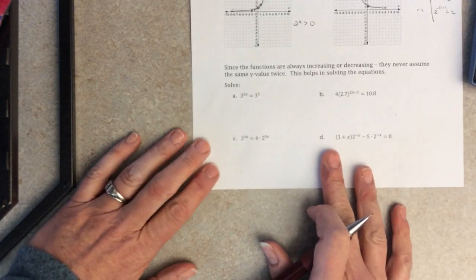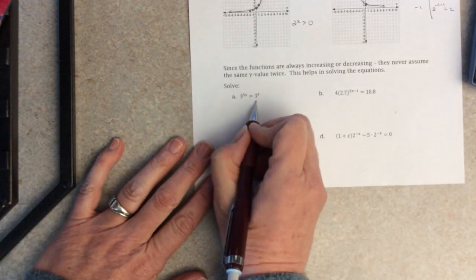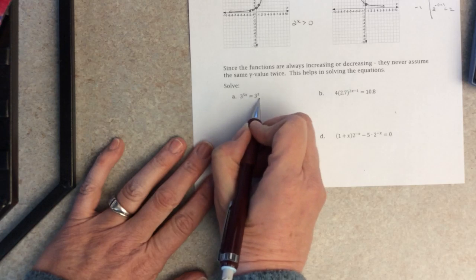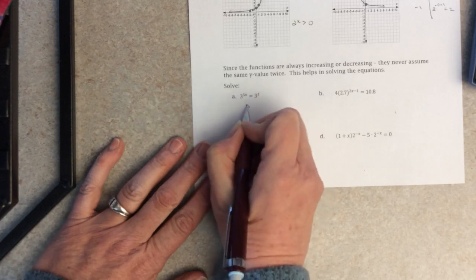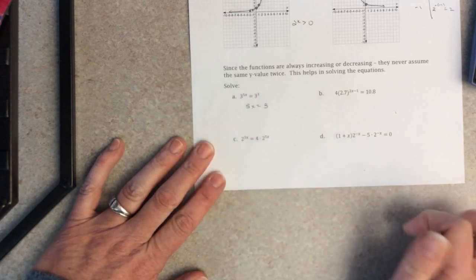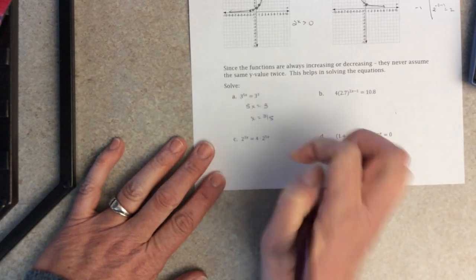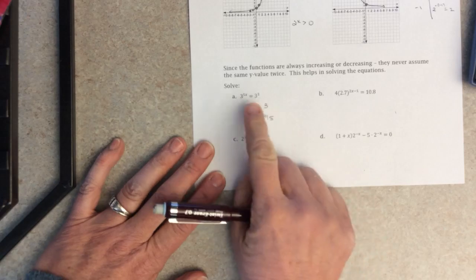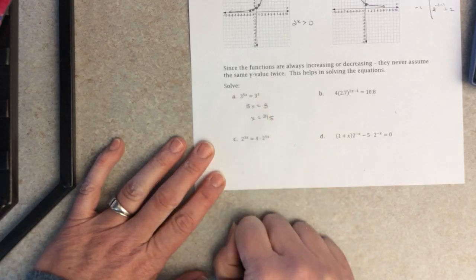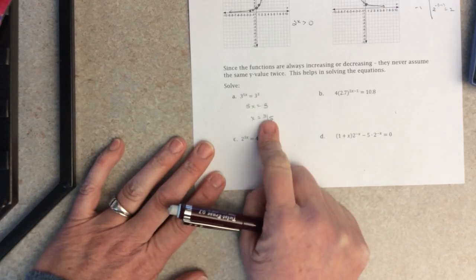One thing we know about exponential equations is if the bases are the same and you're setting them equal, that's going to have the effect of setting the exponents equal. And there will be one particular value of x that will allow the left and the right-hand sides to be equal, and that's 3/5.